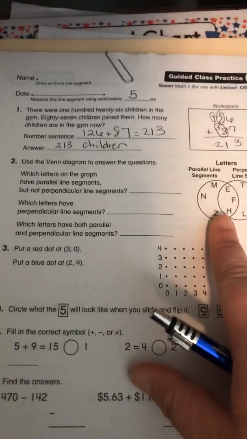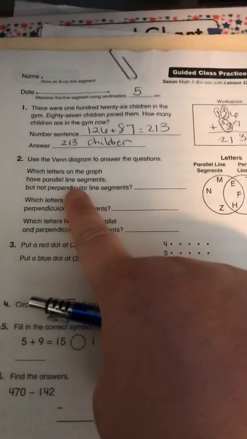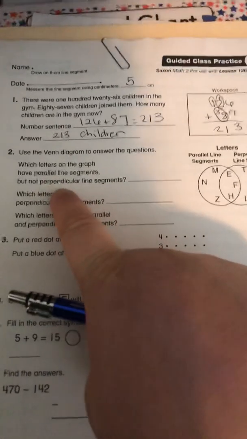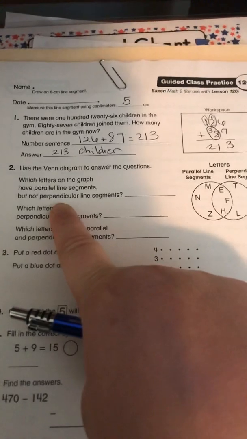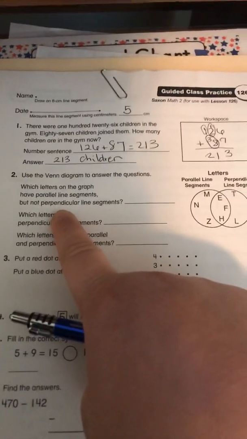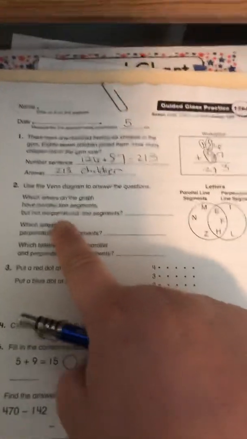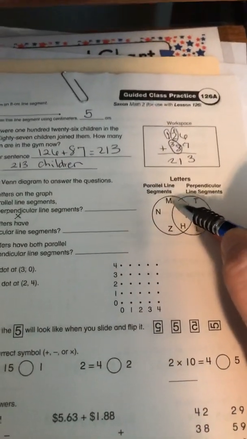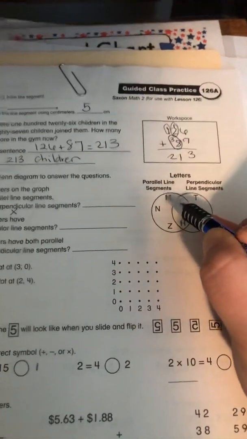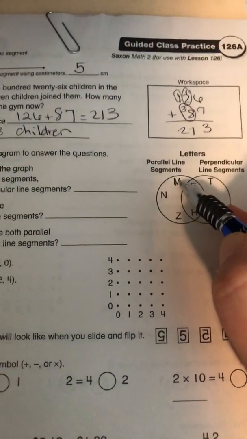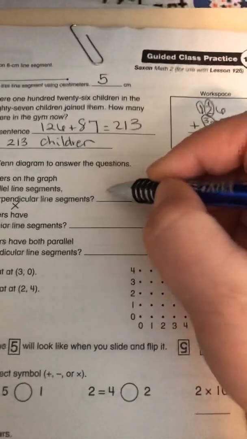Which letters on the graph have a parallel line segment, but not a perpendicular line segment? So we remember that parallel lines never touch, and perpendicular lines have that 90-degree right angle. So I'm looking for ones that have a parallel line, but not perpendicular. So let's look. Oh, I see my letter M has the 2 parallel lines that never touch. Do they have a perpendicular? No. So I've got letter M.